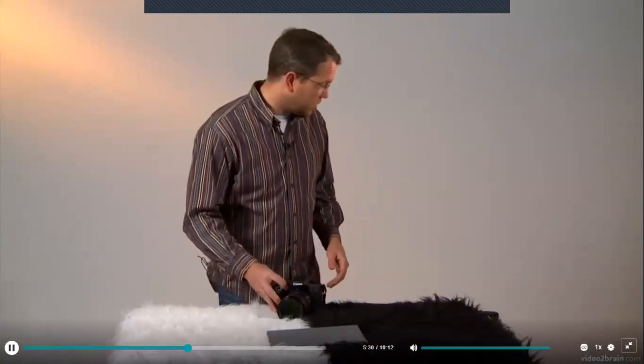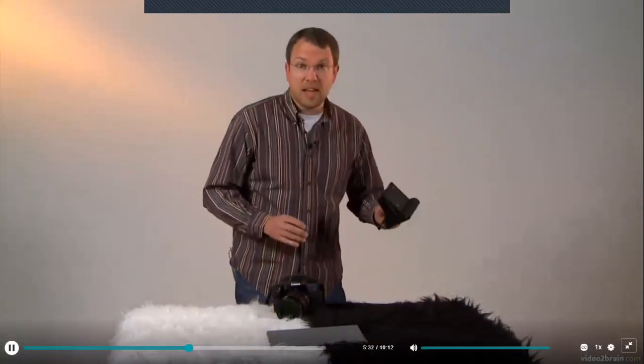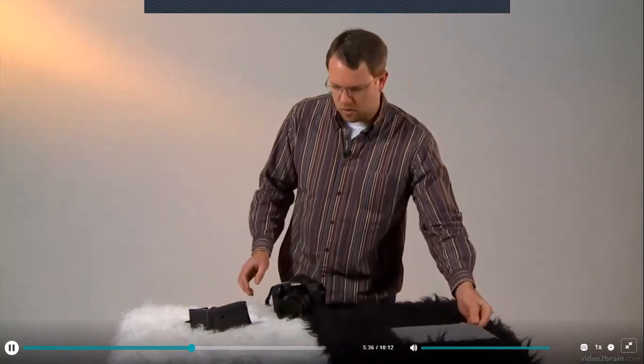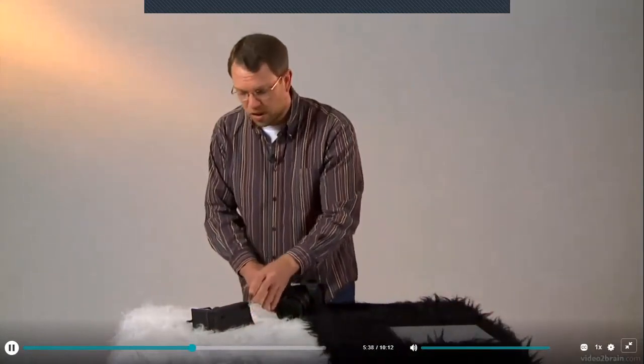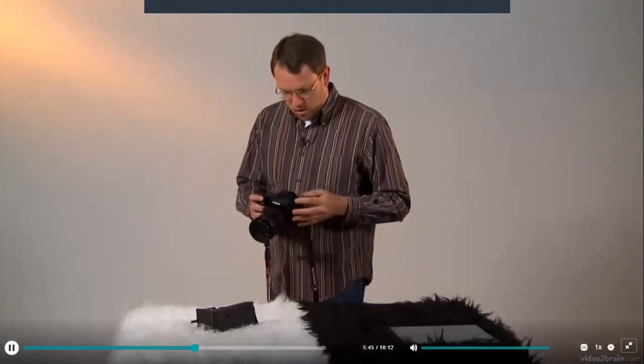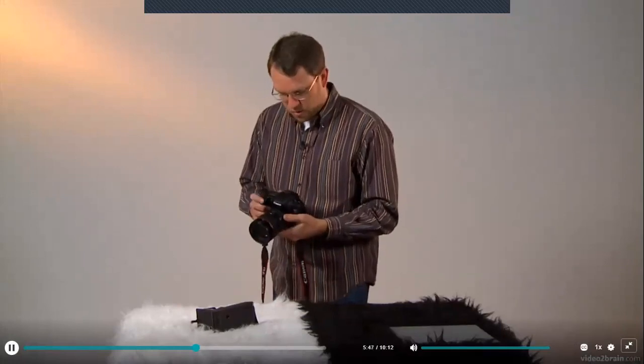So let's take a look at a more realistic example. I have a really cool old camera here that I'd like to photograph, and I'm going to set it up against this white background. Of course, the camera is quite dark, and so this represents a little bit of a challenge when it comes to metering the scene. I'll go ahead and start off in my spot metering mode.